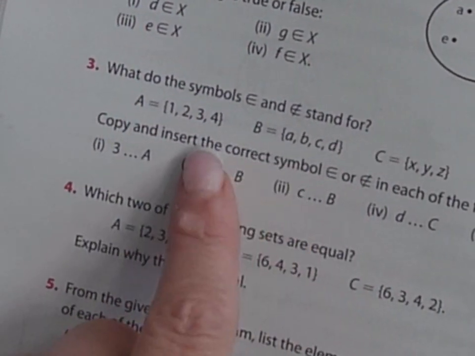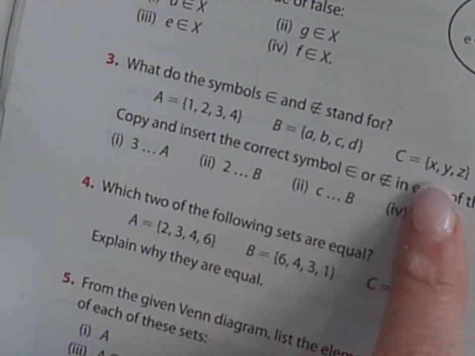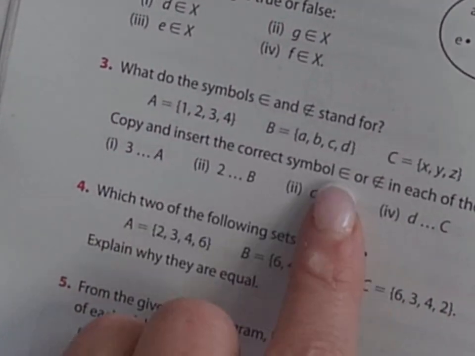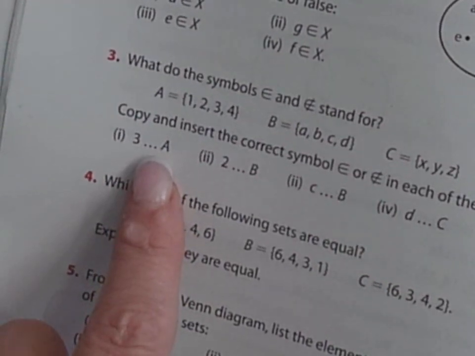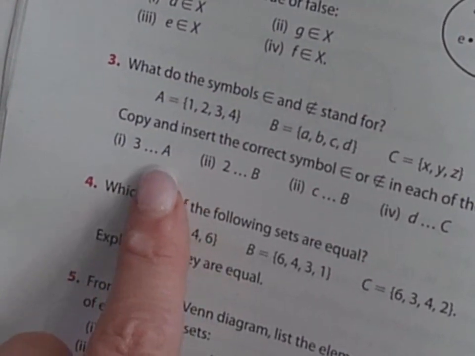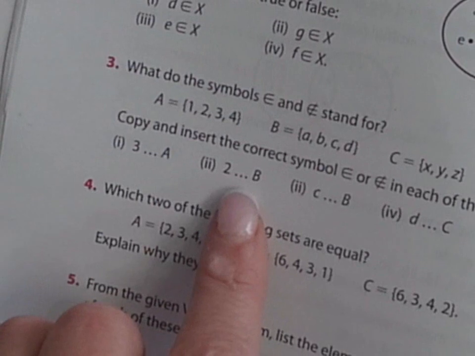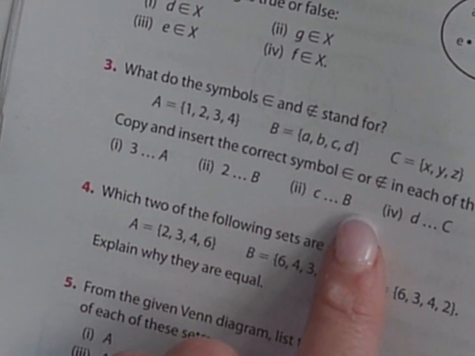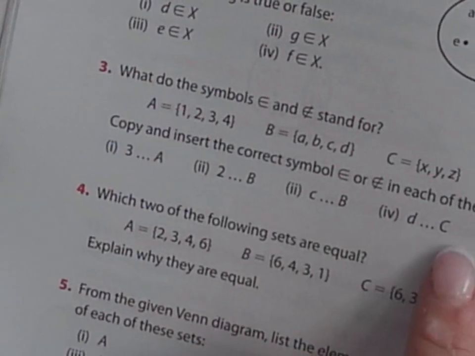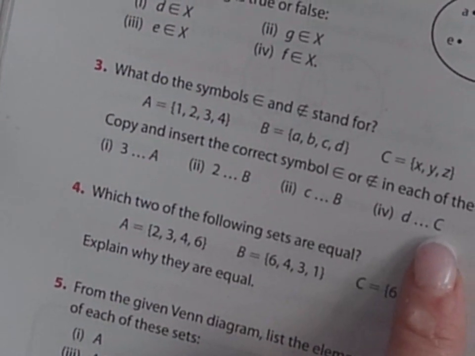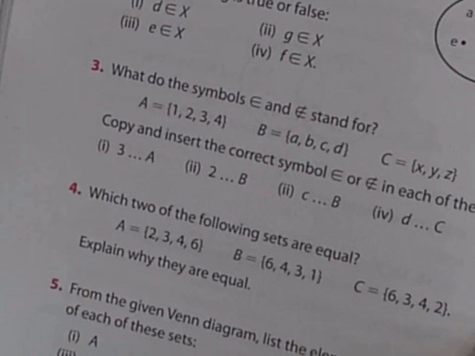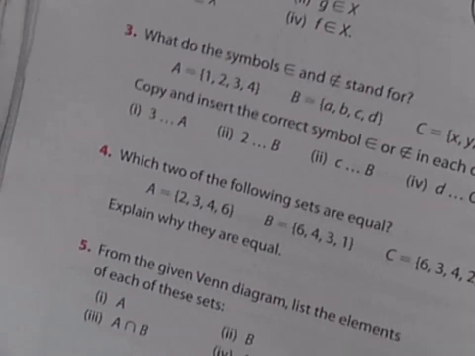So A is 1, 2, 3, 4, B is A, B, C, D, C is X, Y, Z. Copy and put in the correct symbol. So is it an element or not an element? 3 is an element. 2 is not an element. C is an element, D is not, and Z is an element. Are we okay with that?